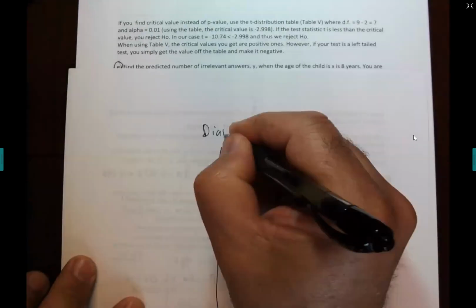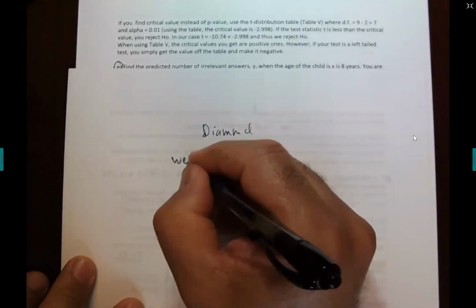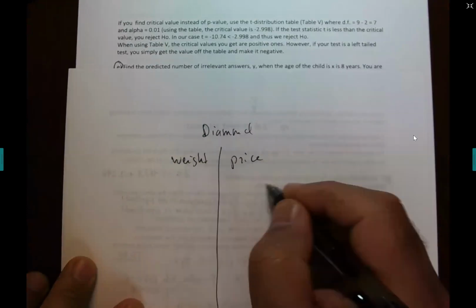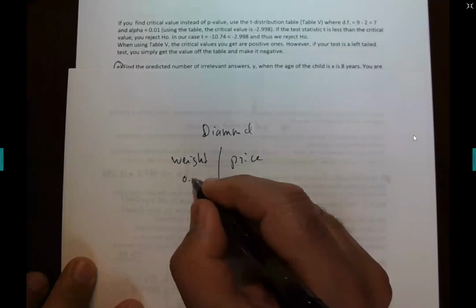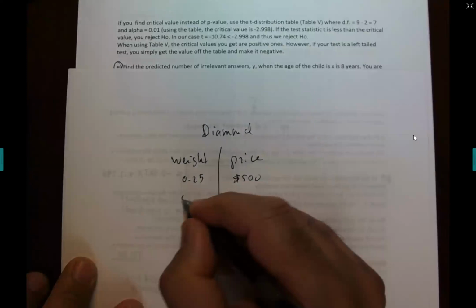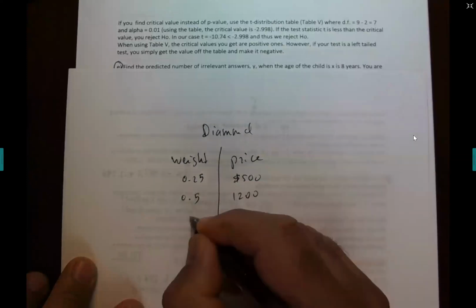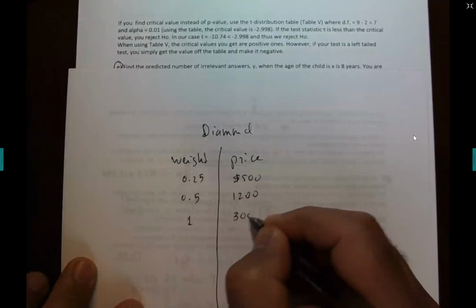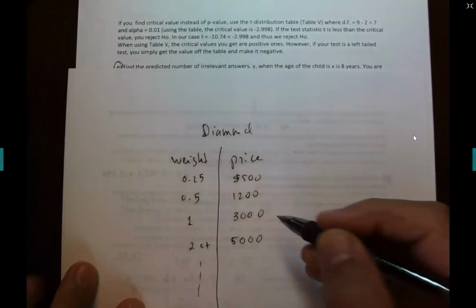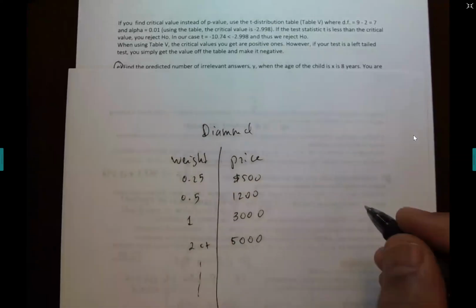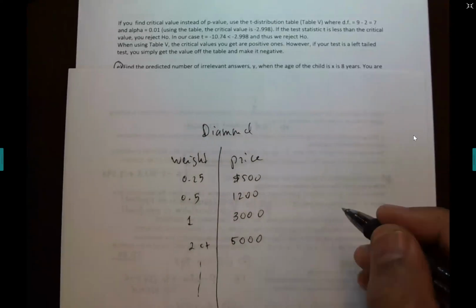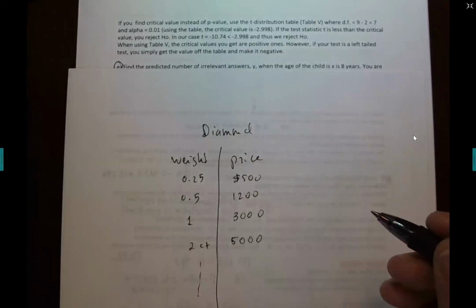Diamond weight and price. You guys agree with me that as the weight of a diamond increases, the price increases as well. For example, if you have a 0.25 carat, you might pay $500 for a diamond. If it is 0.5, it's probably going to go to this price. 1 carat, it's going to be more expensive. 2 carats, it's probably going to go to 5,000. Just making up numbers. So would you agree with me if I tell you that there is a strong positive correlation between the weight of a diamond and the price? As the weight increases, the price increases. I think all of us would agree with that.